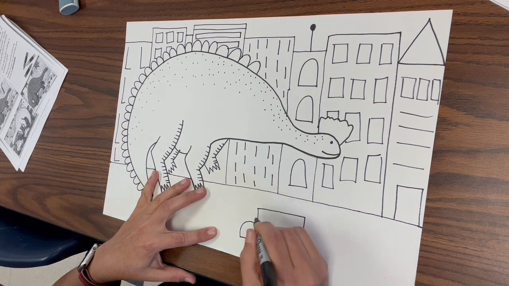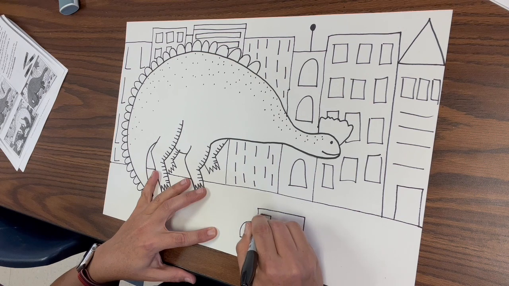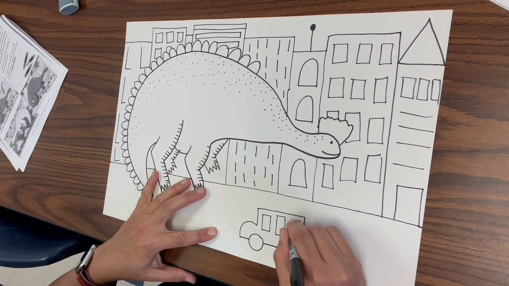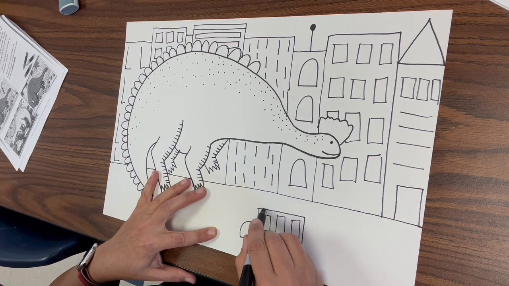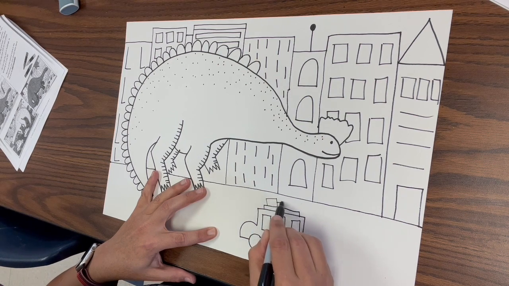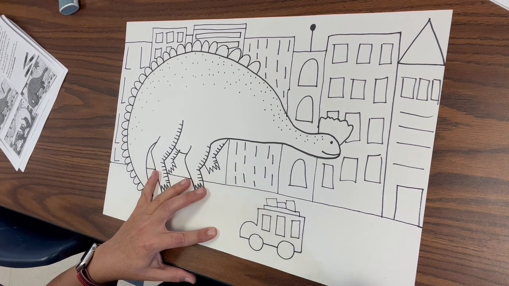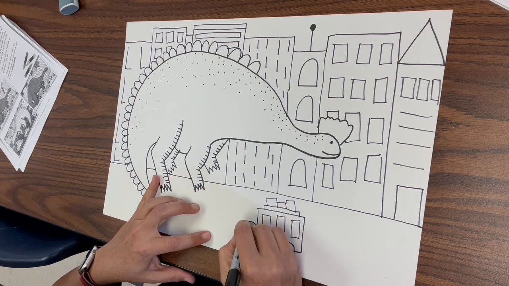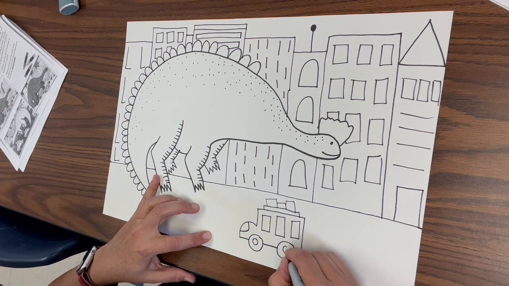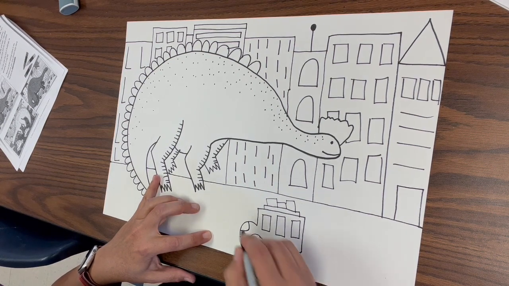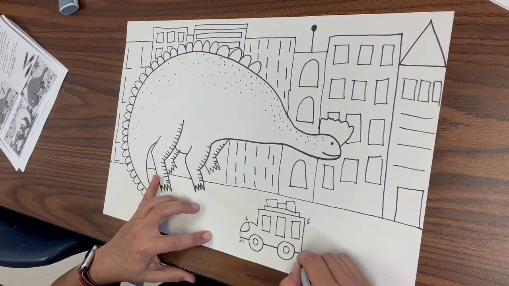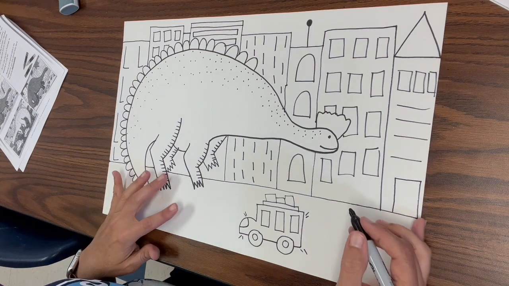So there's one car, and I'm gonna add some windows. And maybe I'll put like some suitcases up here, like it's carrying some luggage. And a little light. And my cars are gonna be driving all over the street. They're gonna be going all different kinds of directions. And then if you want, you can add some lines like this. It kind of makes it look like your car's moving. Okay, there's one car, and I'm gonna do one more.